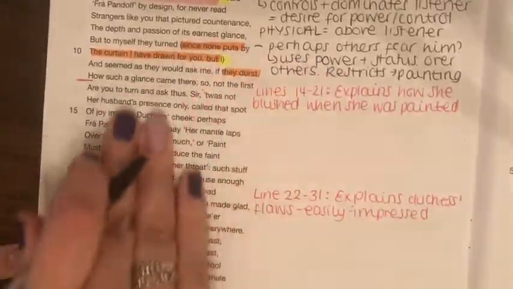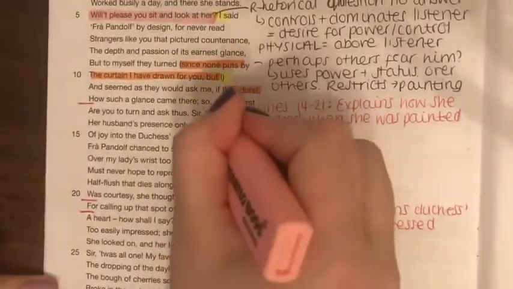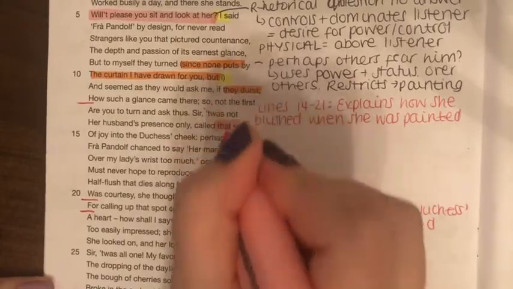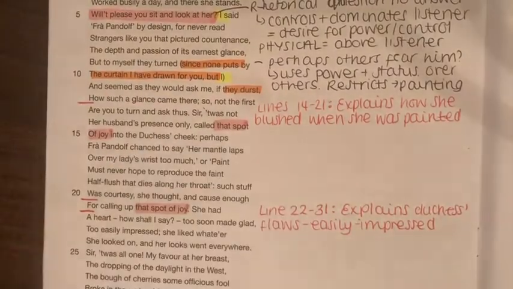So we just come down here. So this is the bit where he explains the things that annoy him about her. And it's quite a nice bit to pick out, but we can just highlight this idea of "spot of joy". And he repeats it twice.